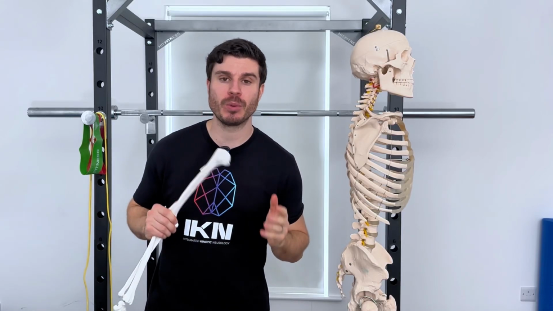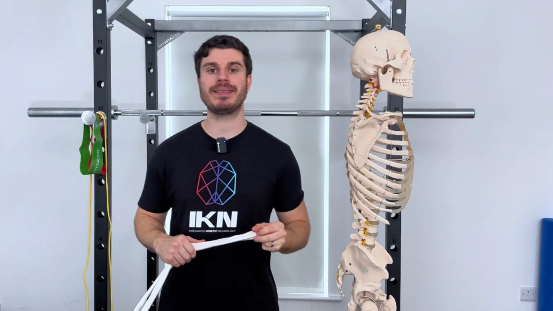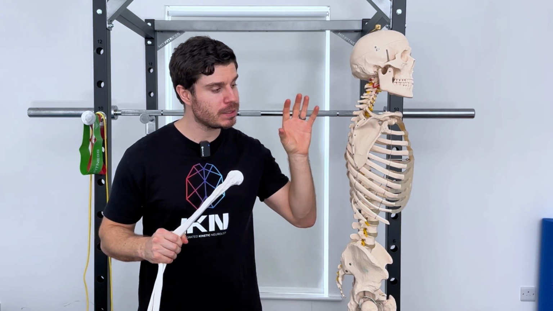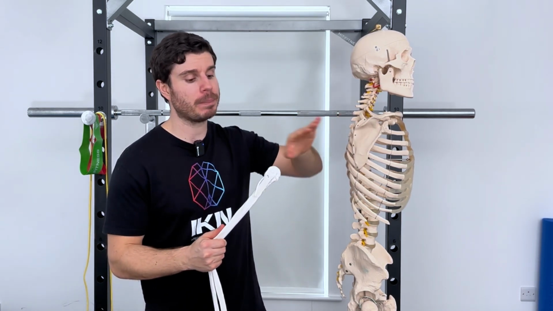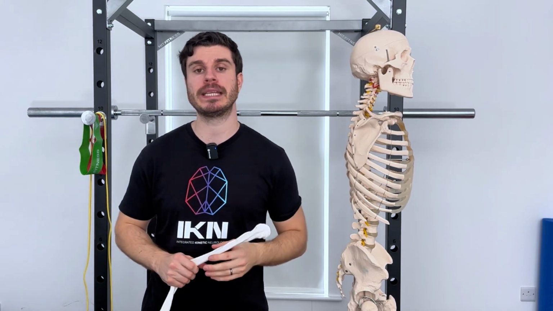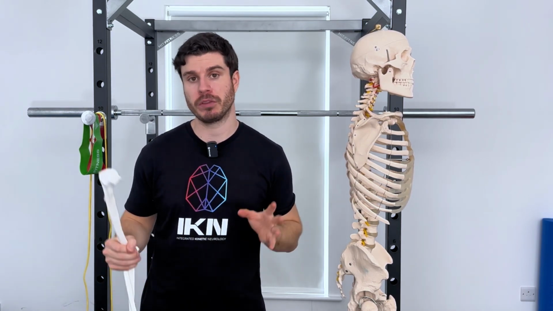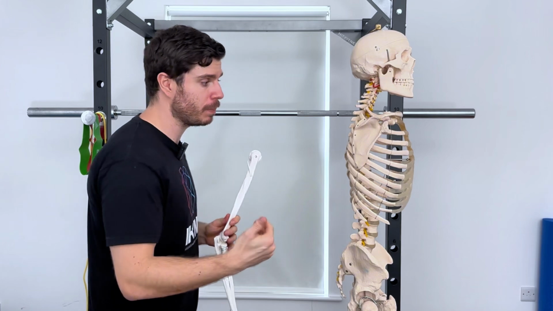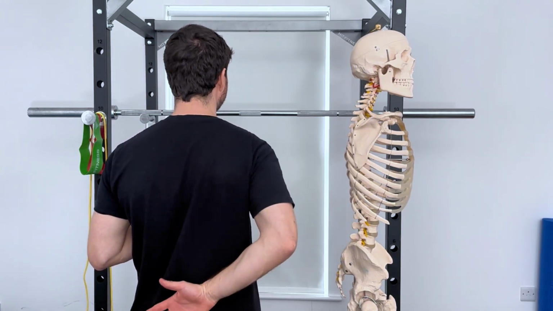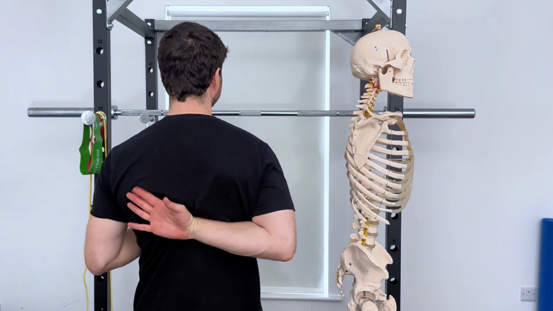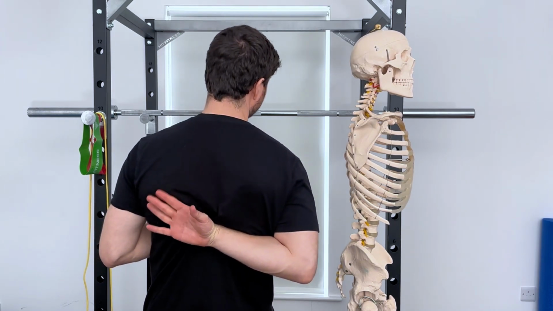Hey everyone, in today's video we're going to break down the segmental interactions between the scapula and the humerus during a very commonly used assessment procedure for the shoulder. That's looking at the shoulder's ability to extend, internally rotate and flex at the elbow to allow the client to reach up and touch the opposing shoulder blade, the opposing scapula.